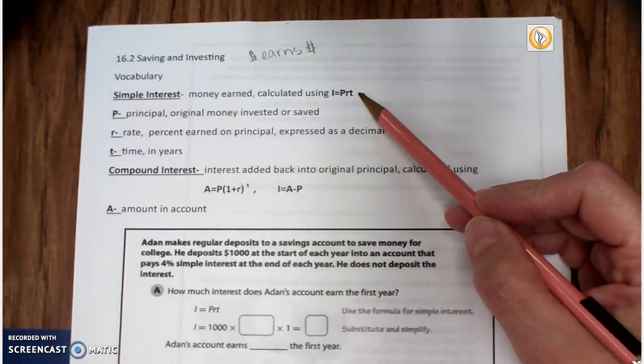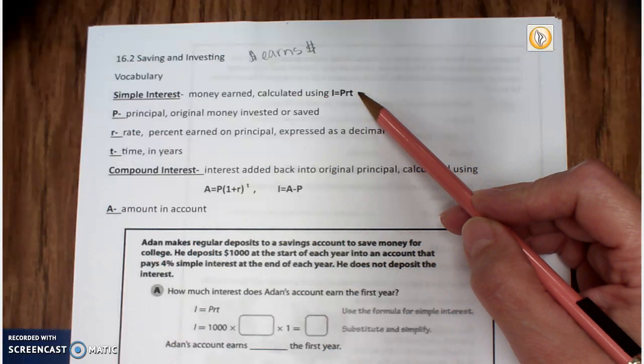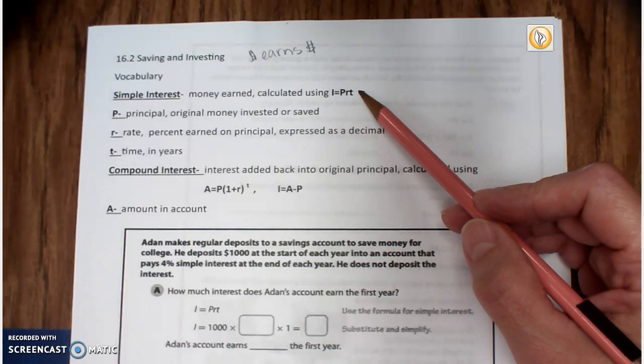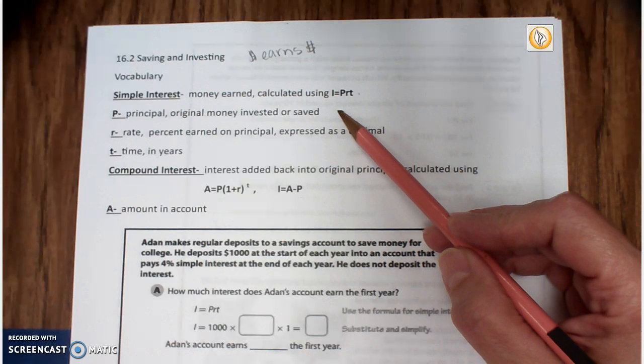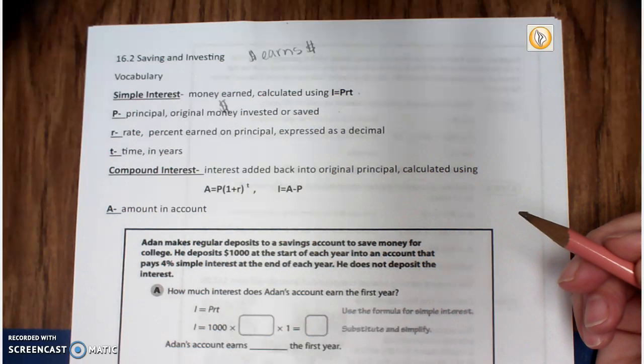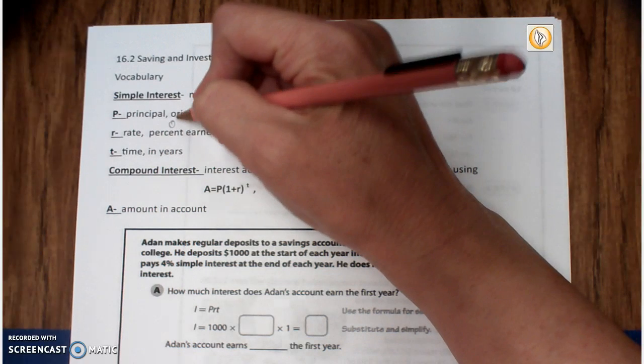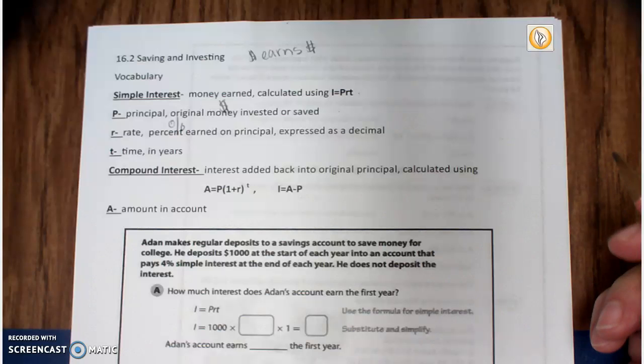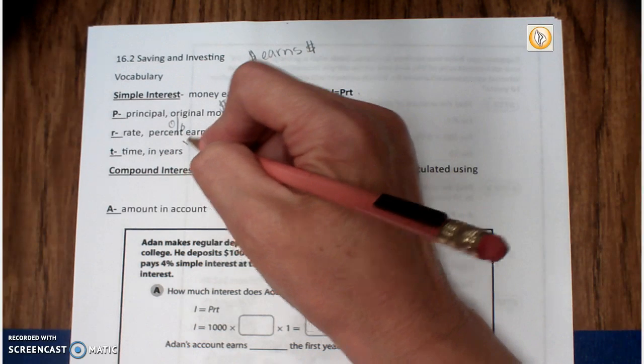Simple interest is money earned, calculated using interest equals principal times rate times time. P is principal, or the original money invested or saved. R is rate, the percent earned on principal expressed as a decimal. T is time in years.